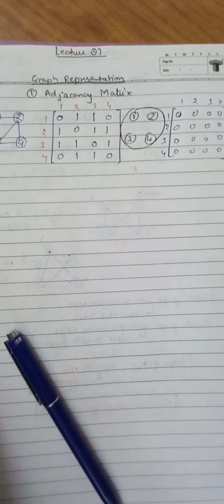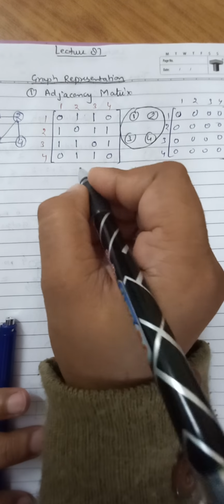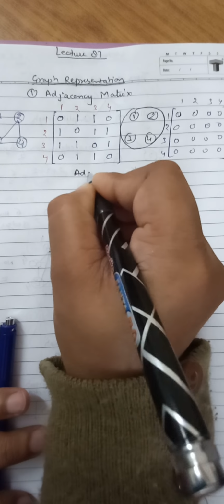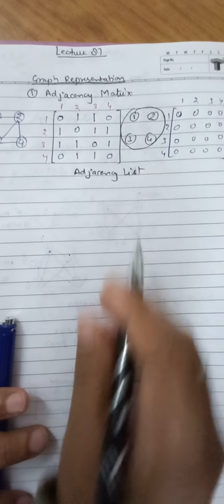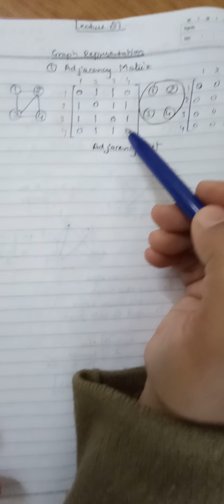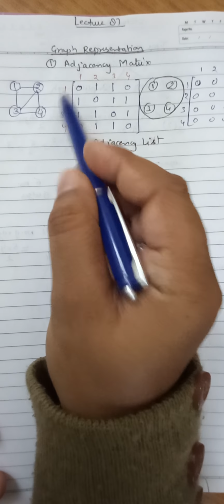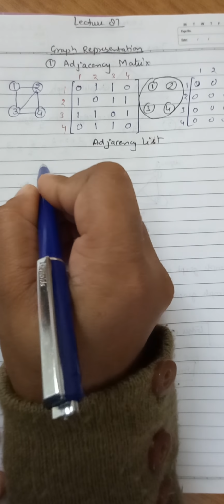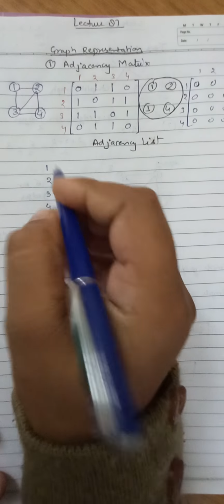Now the second way of representation is the adjacency list. So how will it work, we'll see. For the first graph, how will we make it? There are 4 vertices, so for each individual vertex we'll write 1, 2, 3, 4.